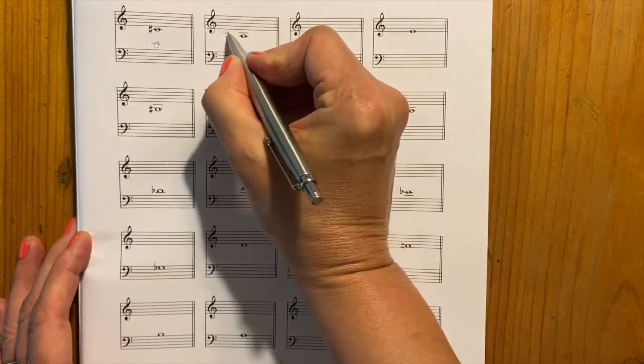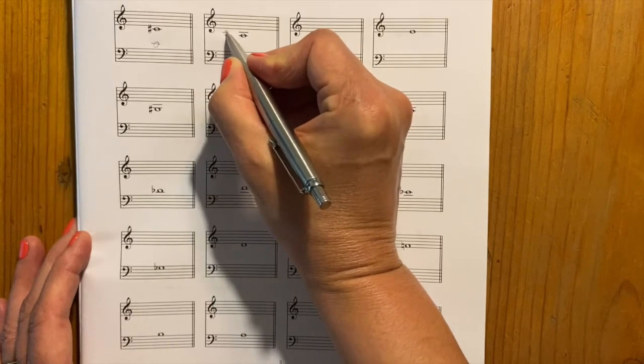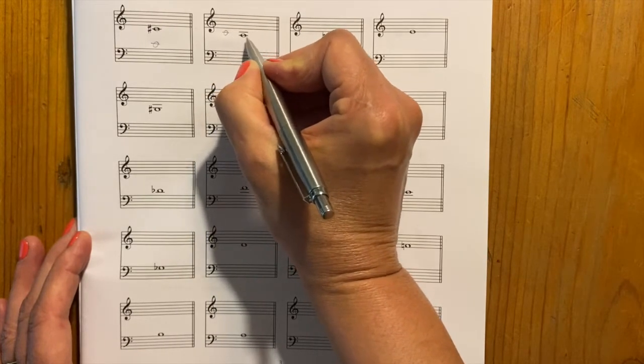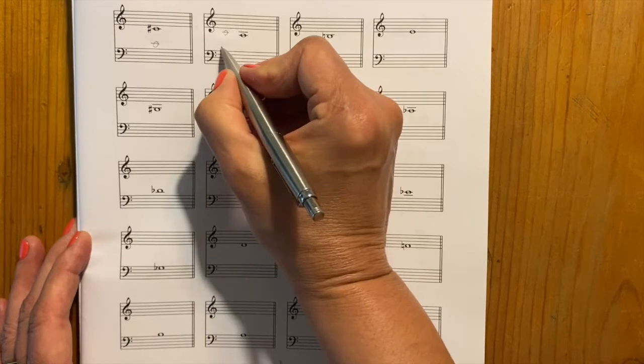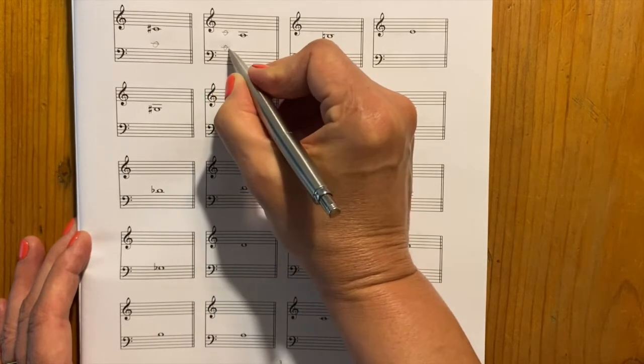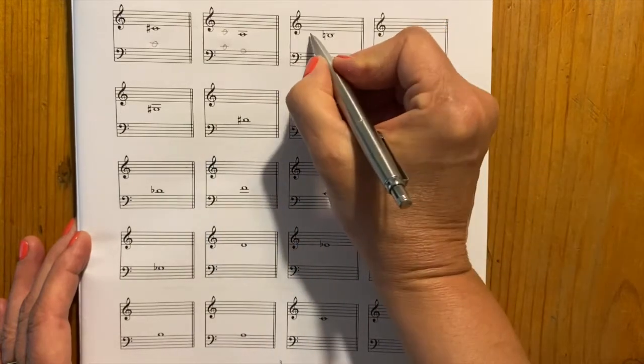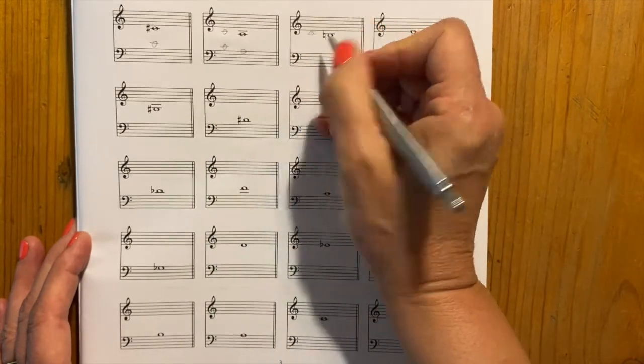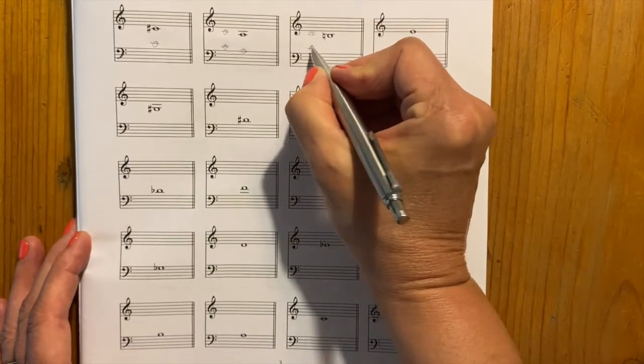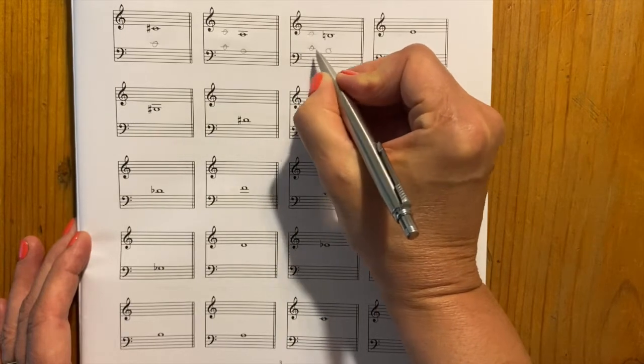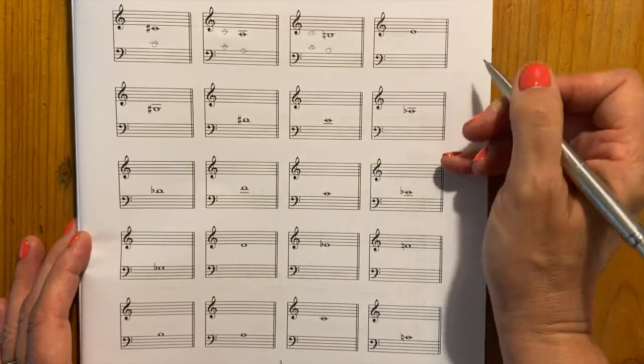Now, if I find middle C, this is C, B, A. This is the A just below middle C. So in the bass clef, I want to find the A that's just below middle C. This is the note right next to middle C, middle C in the bass clef. This is the note right next to middle C in the bass clef.